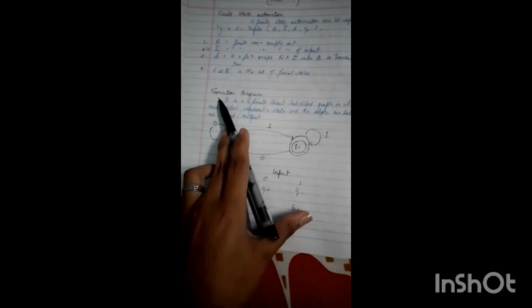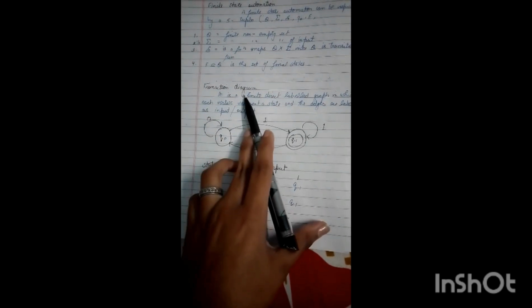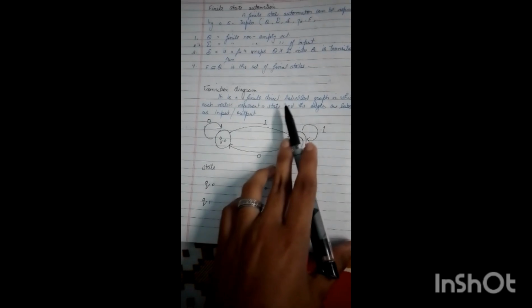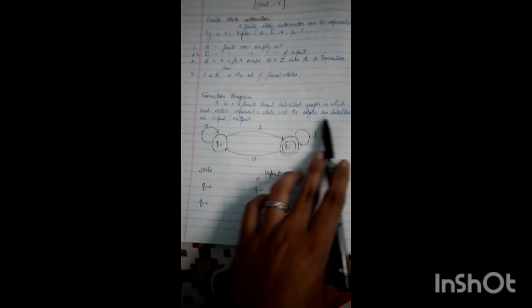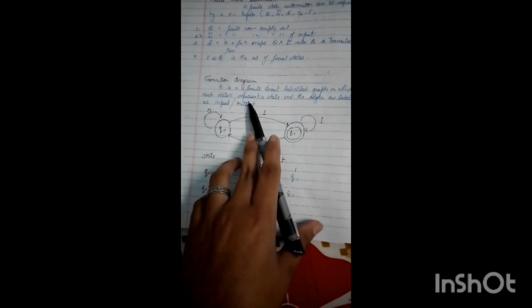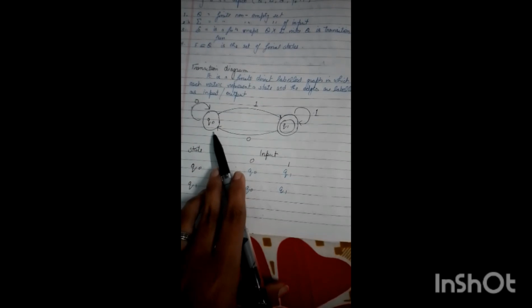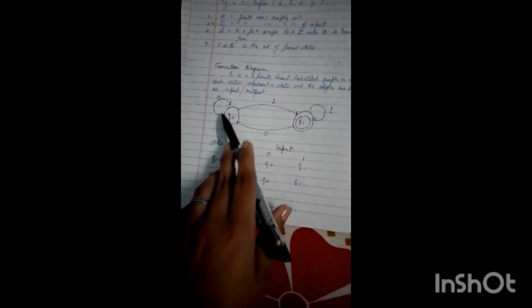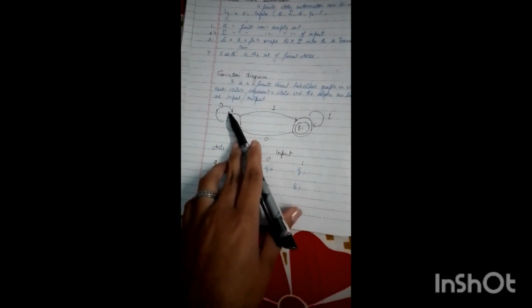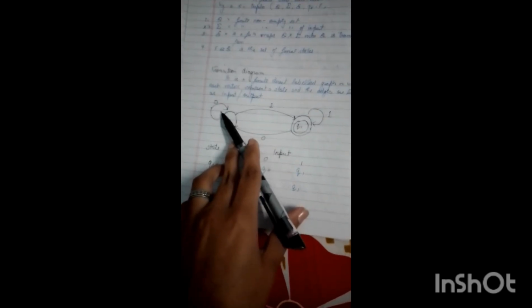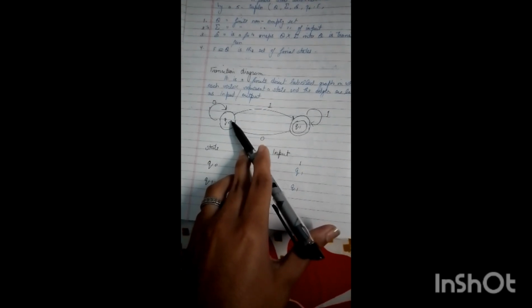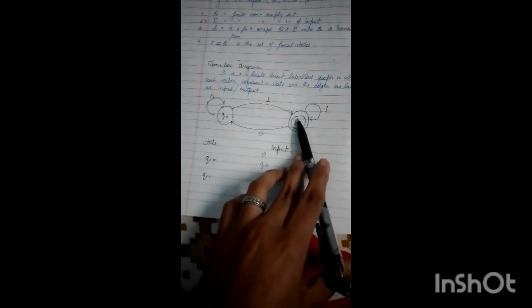Now next, moving on to the transition diagram. Now what is a transition diagram? It is a finite directed labeled graph in which each vertex represents a state and the edges are labeled as input and output. That means just like we are having 2 states Q0 and Q1. So this sign represents that the 0 is coming on itself at Q0, and this sign represents that Q0 is giving as output 1.